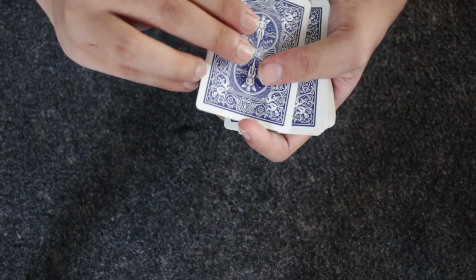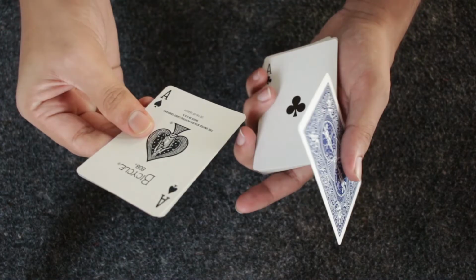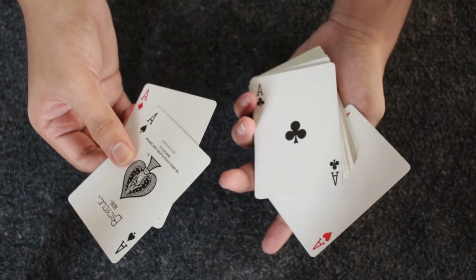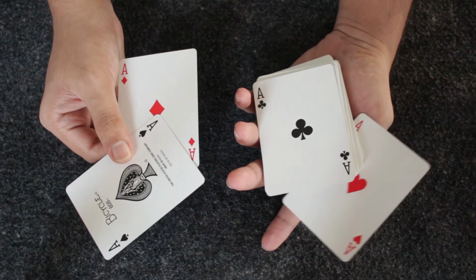So the cards are over here, these two cards, after the rotation. Then when you turn your hand over here, you also split these two aces and clip this ace to the bottom of the deck, and it turns face up, and that's how this ace production is done.